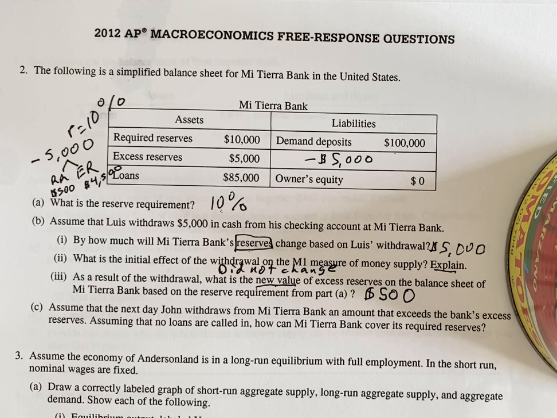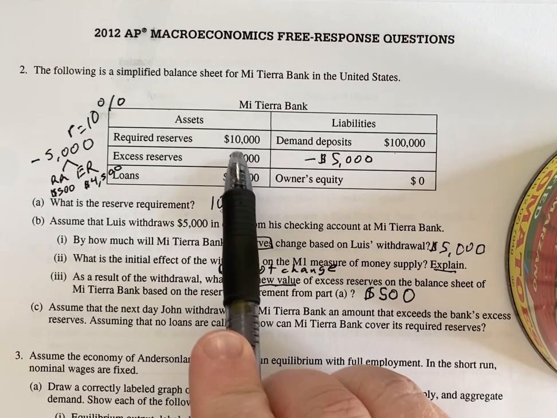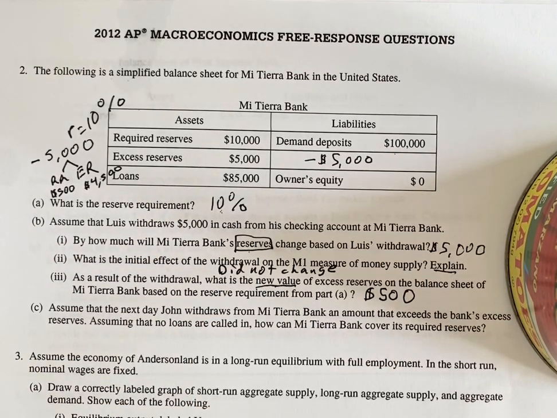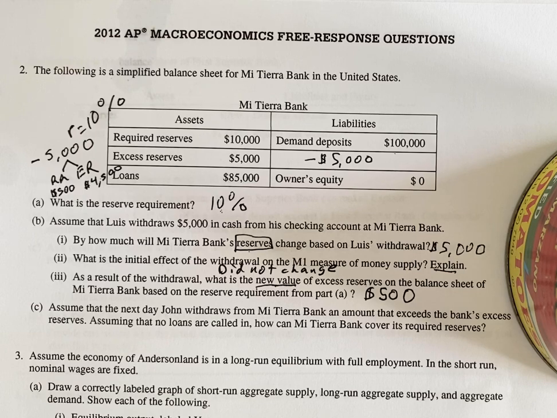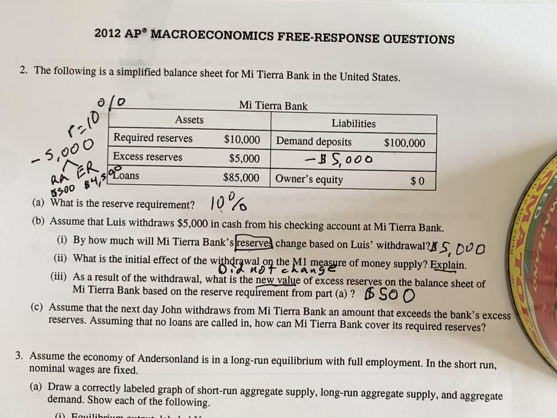Or let's make it easier. I want to withdraw $1,000. Well, they only have 500 in excess reserves. So they're going to have to take this 500 plus 500 from required reserves. So what do they do? The Fed says you have to have 10% of your deposits. And basically they're not having 10% of their deposits in there. So what they can do is this, all right?